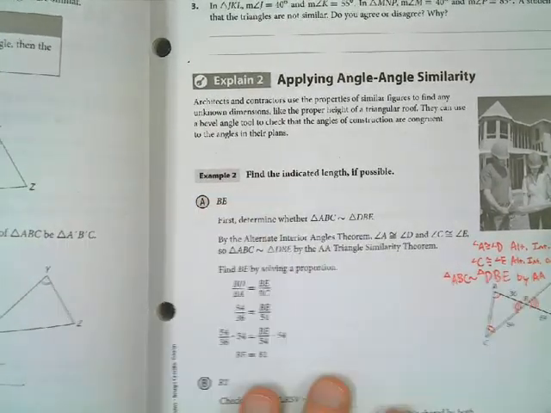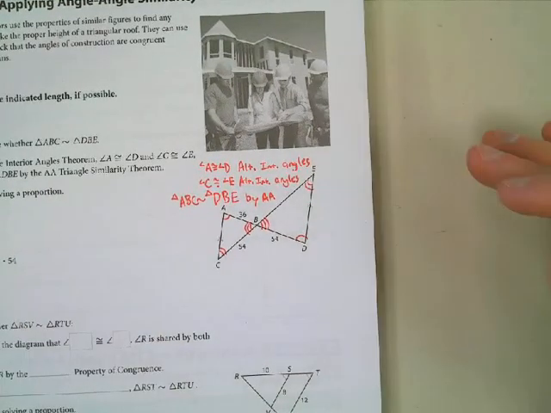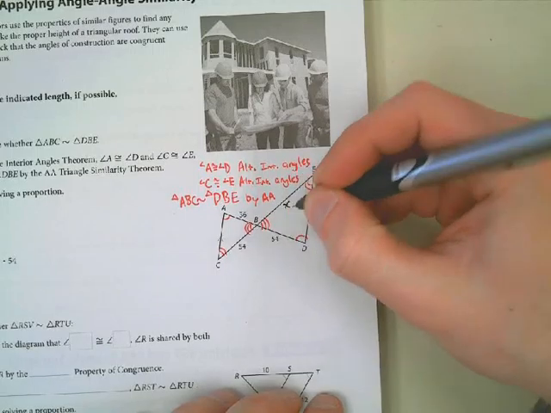So let me go back to the problem here. Here's BE right there.